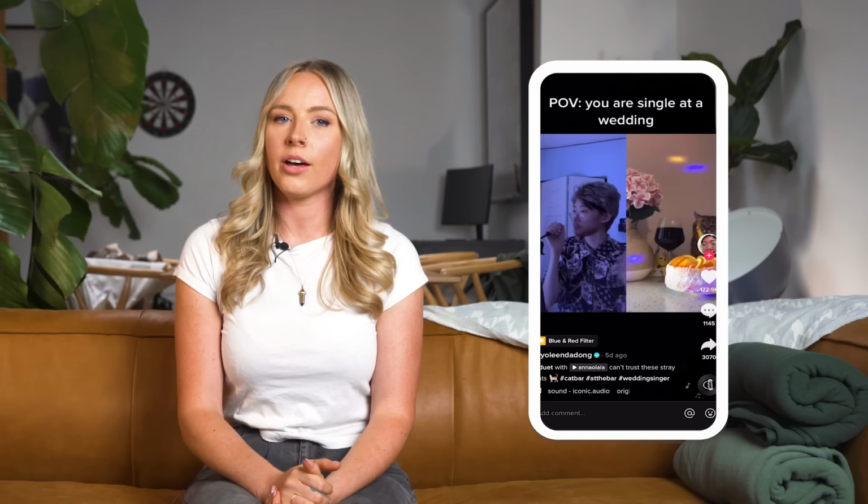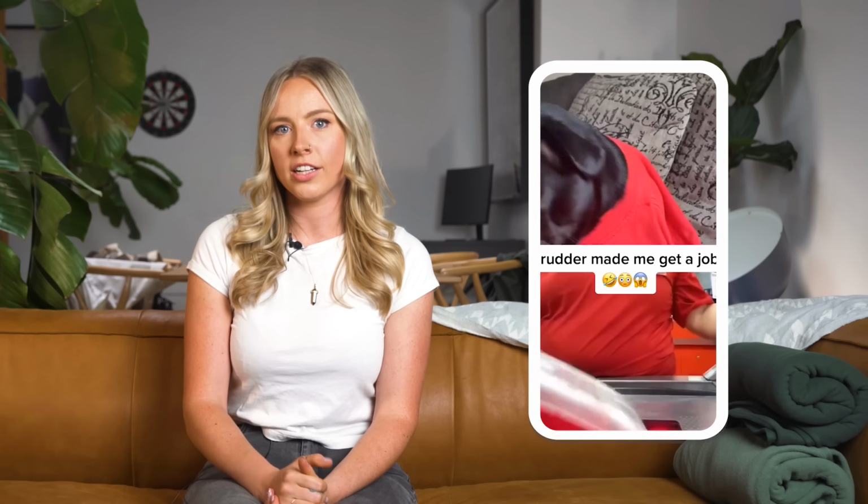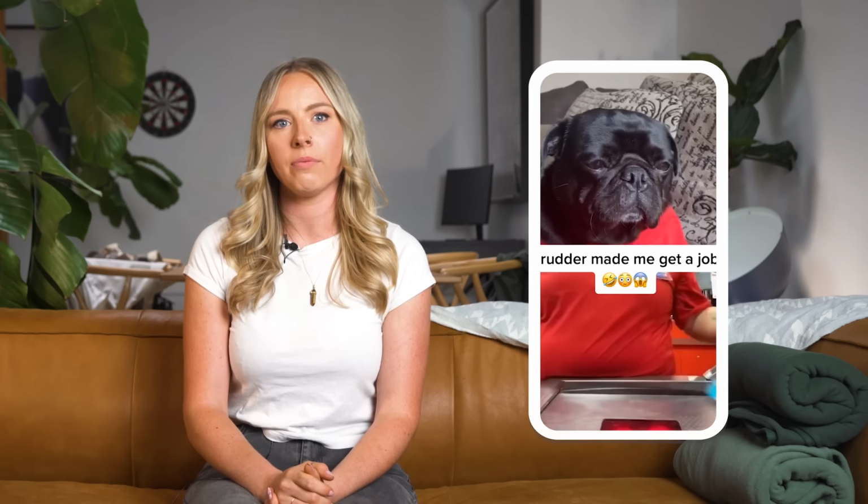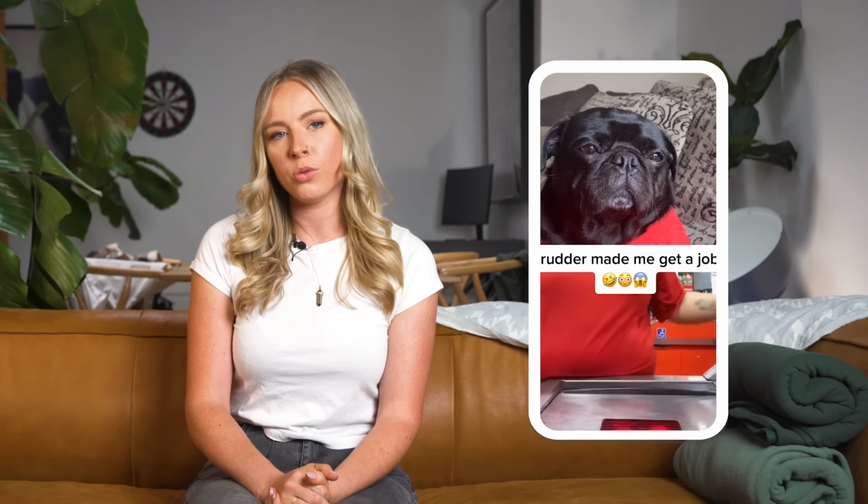All right, let's get into it. So, what are TikTok duets? Well, as you can see, they're a feature that allows you to record a reaction to another TikTok video in a split screen format. They're often used as comical reactions, dance-offs, and musical duets.